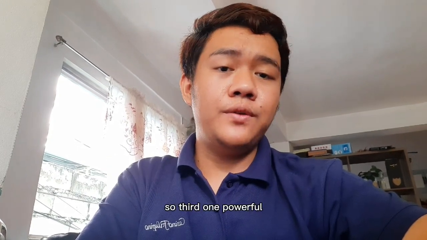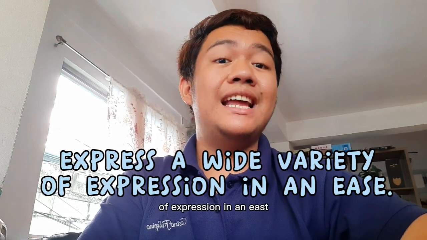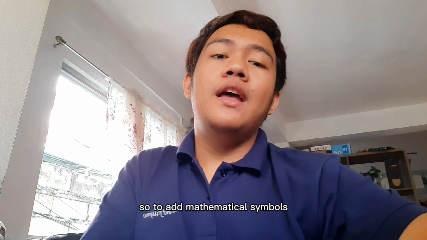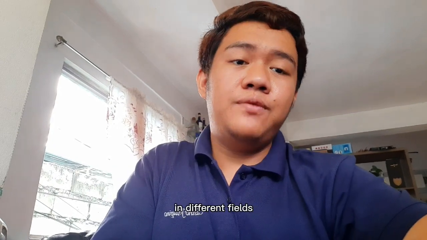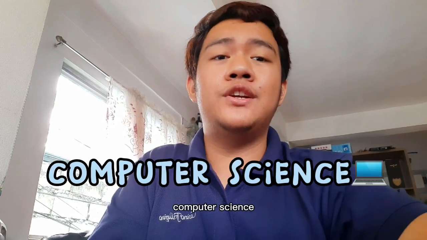So third one, powerful. Why powerful? Because it can express a wide variety of expressions with ease. So to add, mathematical symbols can be used in different fields. It can be used in different branches of sciences such as in programming, computer science, and many more.